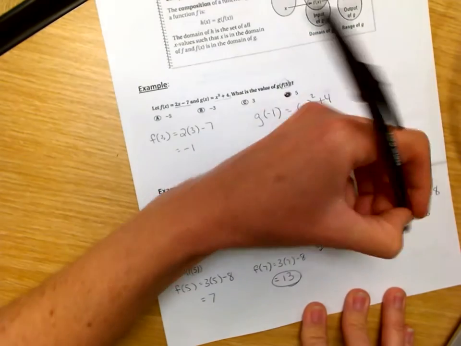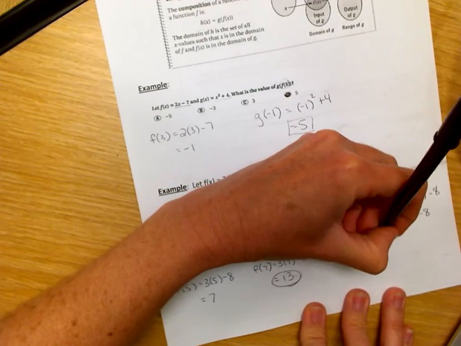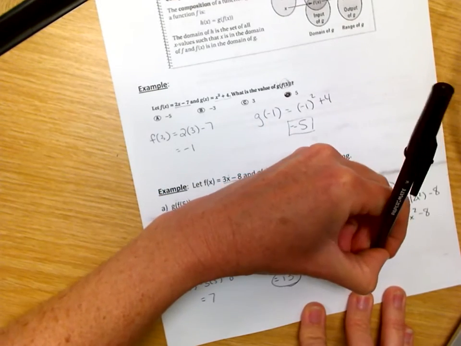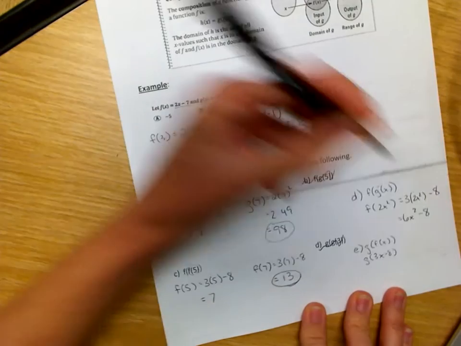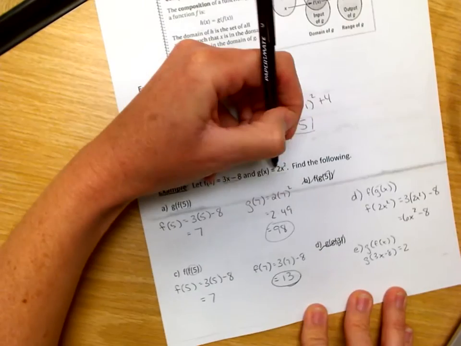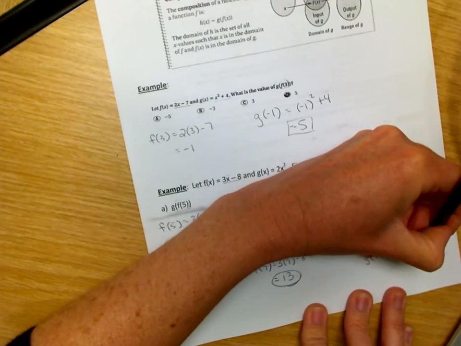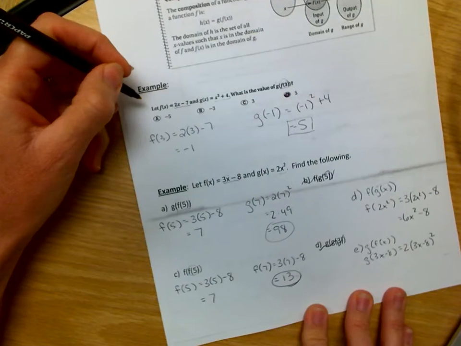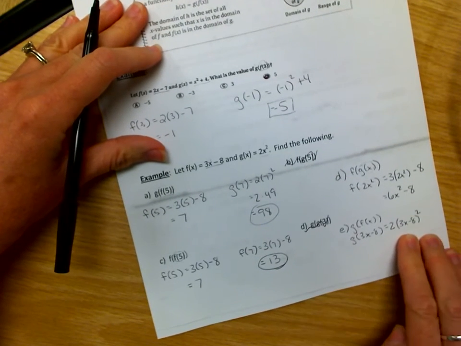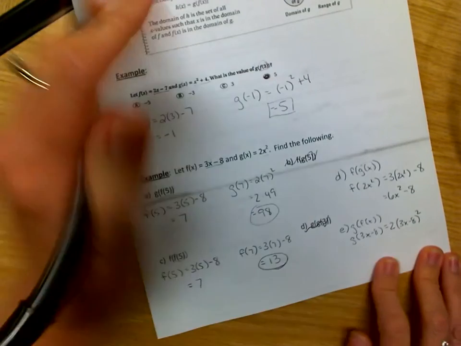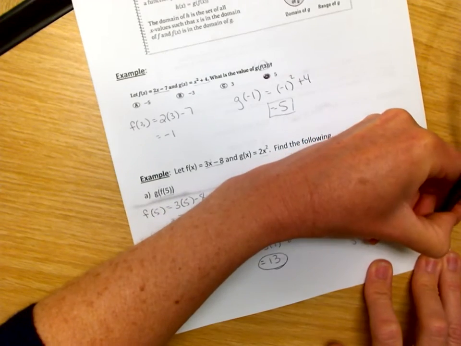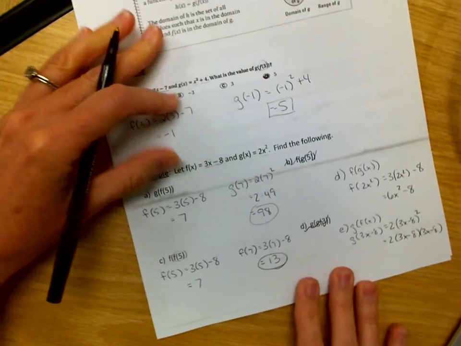However, if you look at it the other way, what if I asked you to find g of f of x? This is saying take your f function, which is 3x minus 8, and plug it into your g function. So wherever I see an x in my g function, I'm going to replace it with 3x minus 8. And so this is what I would have. Now, I want you to be careful on this because, again, think about what this means. 3x minus 8 squared means that you have 2 of those. You cannot distribute the exponent. You must do it this way.